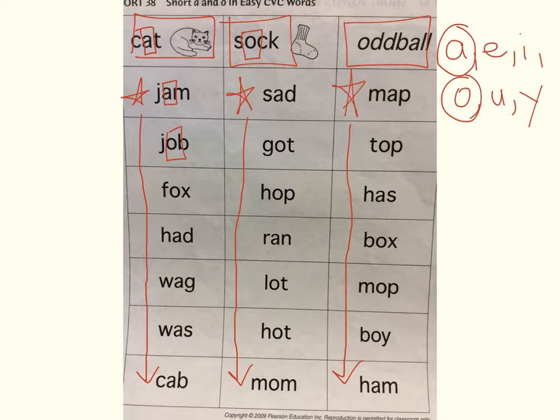Now, there will be some words that you read where they don't say ah or ah, either of them. So we're going to put those in an oddball section. For instance, as I was reading through, you probably heard the word boy. Now, boy doesn't make the ah sound. It makes the oi sound. So just because it has an O doesn't automatically mean it goes under the sock when you're sorting, because you don't hear ah like in sock, you hear oi. So you have to really watch out for those words.